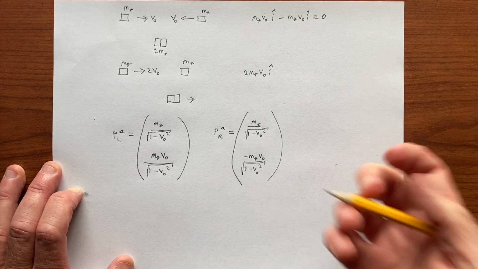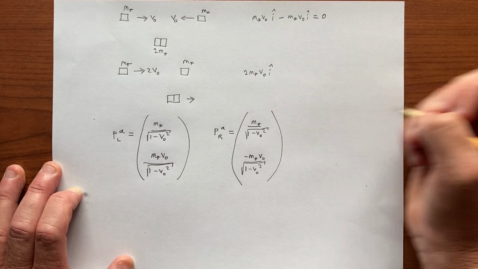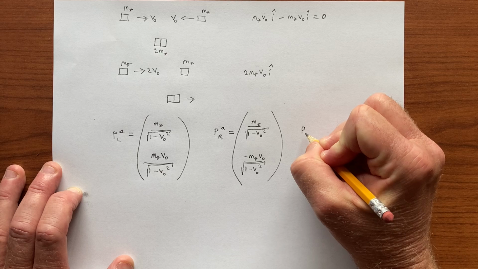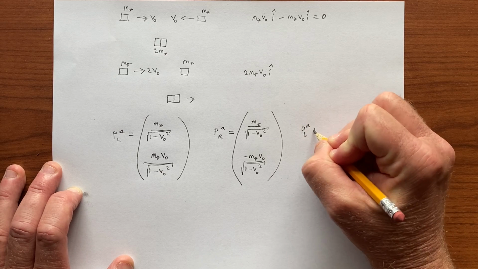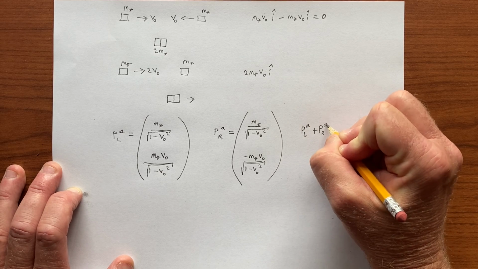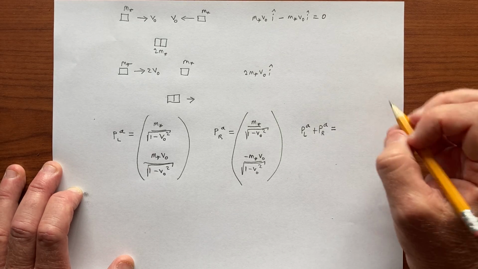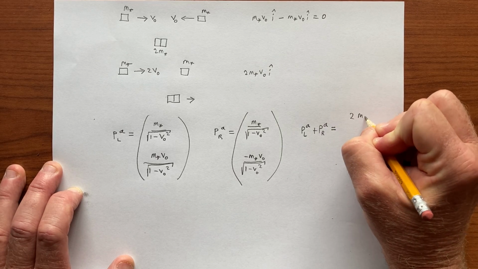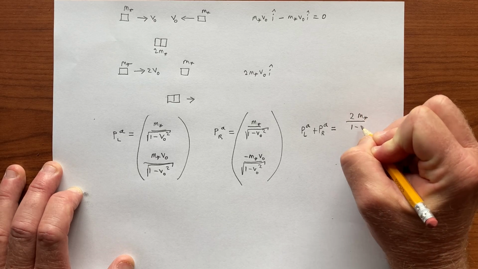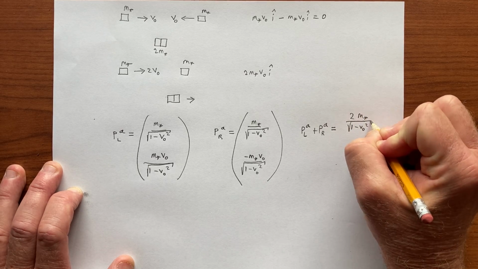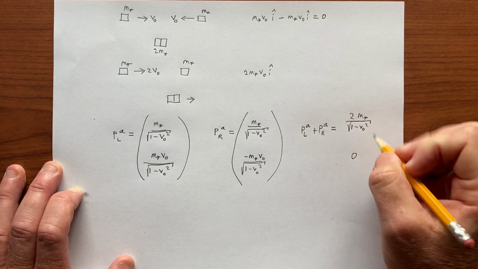So let's see what we get if we add these two. If we do P_L plus P_R, then we get twice m star over the square root of 1 minus v naught squared, and then of course we get 0 here.